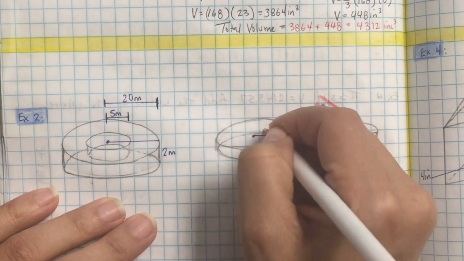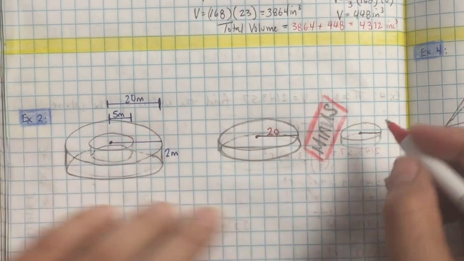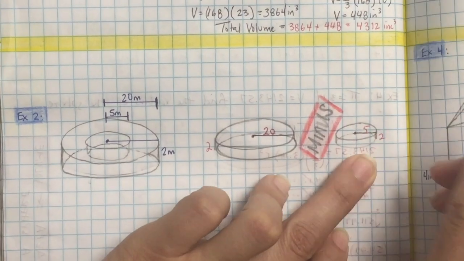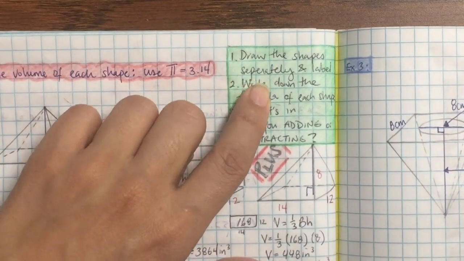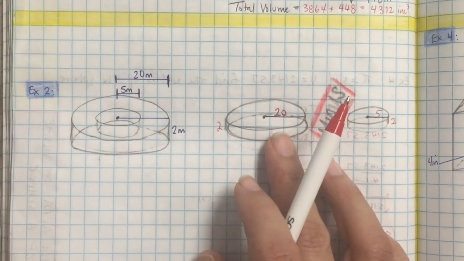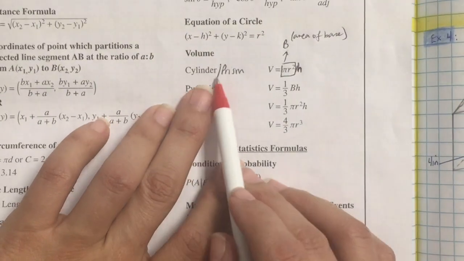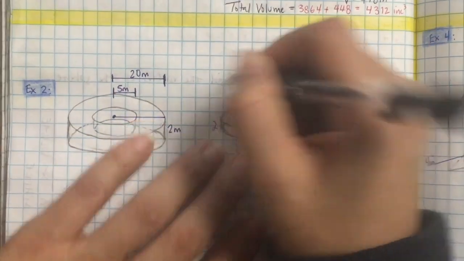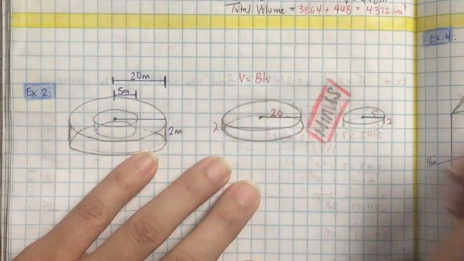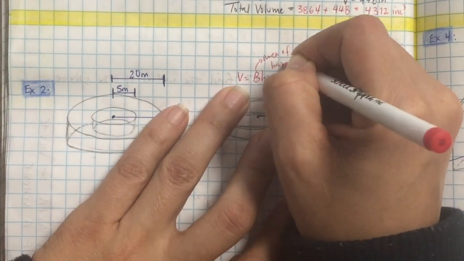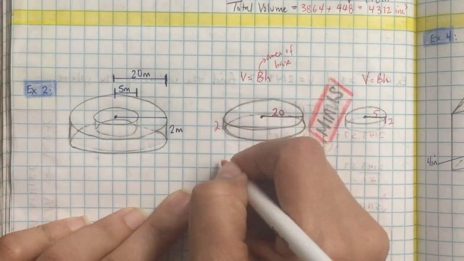So what shape is this? This is a cylinder, and the big one has a radius of 20 and the small one has a radius of 5, and the height for both is 2. So write down the formula for a cylinder. So remember, a cylinder is just like a prism, only the bases are circles. So that's going to be volume is equal to the area of the base times the height for both of them. And remember, the area of the base for a cylinder is a circle.